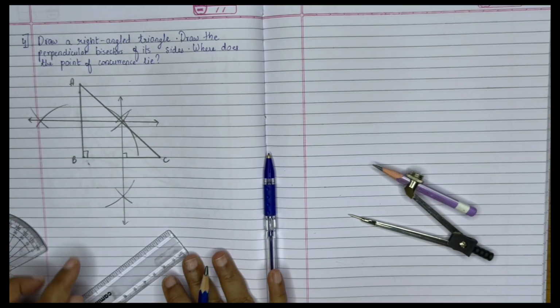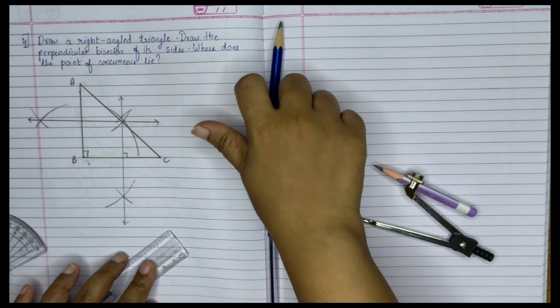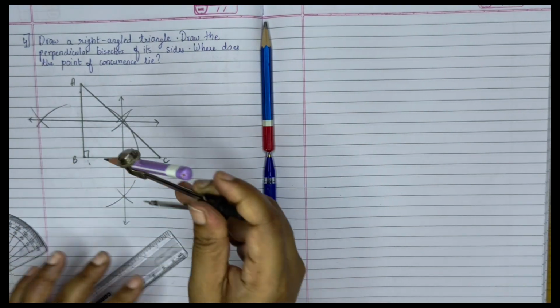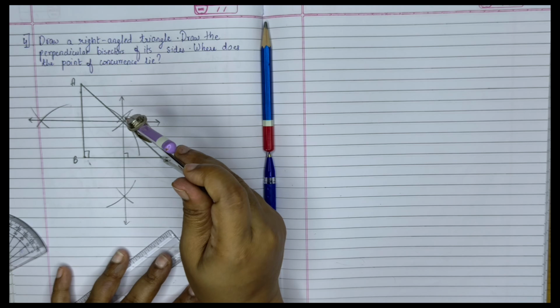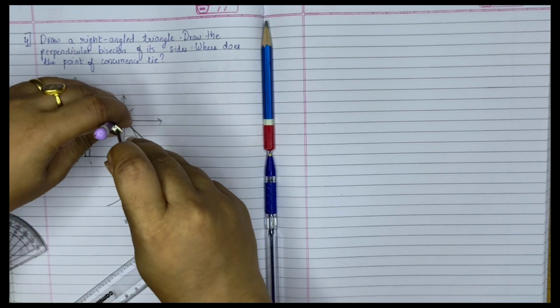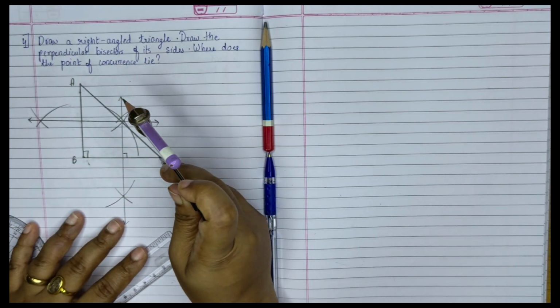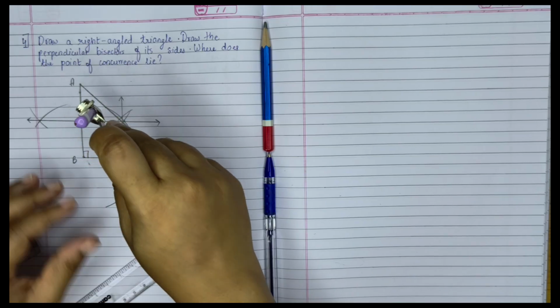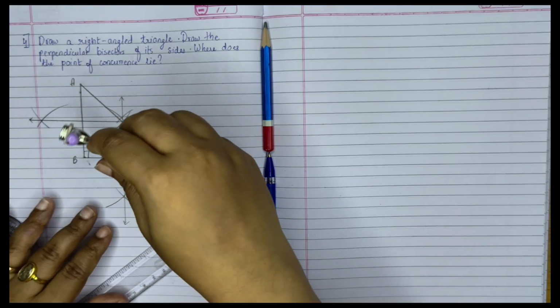So same way we will bisect line AC. Again over here for AC, suppose this is half, we will take more than half of it and we will bisect this line.